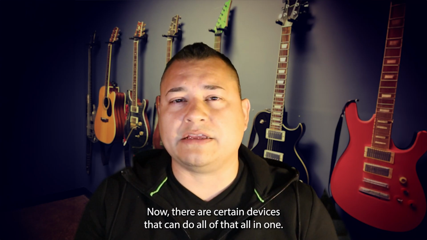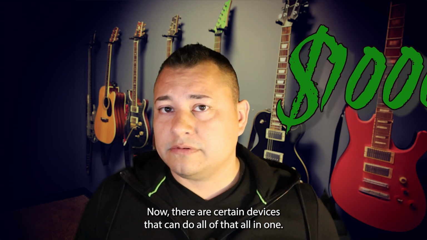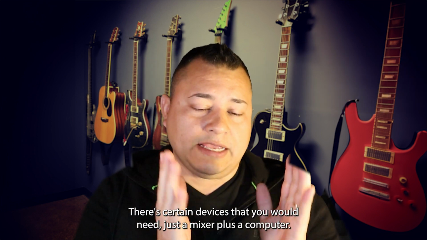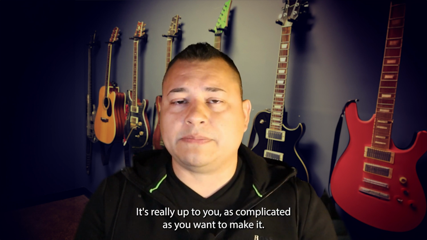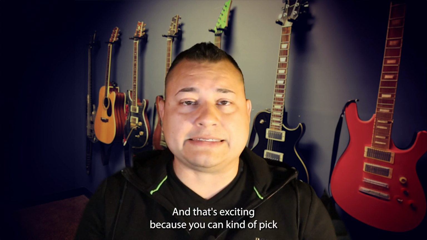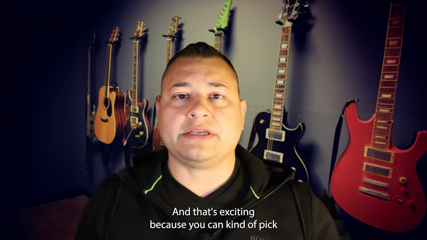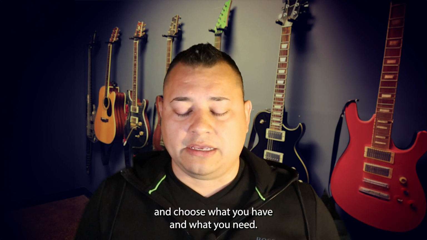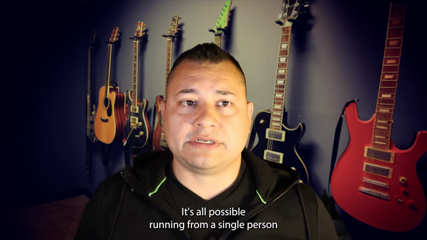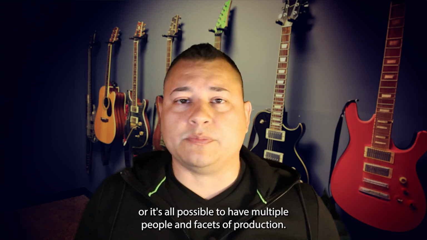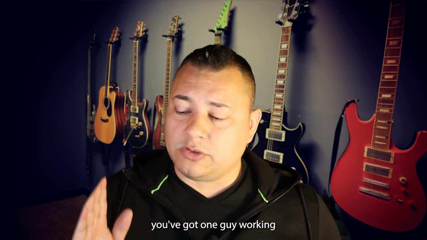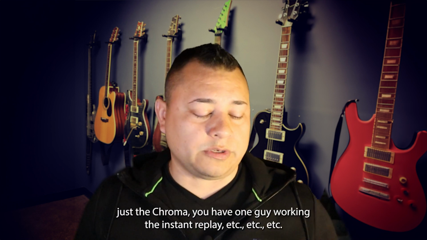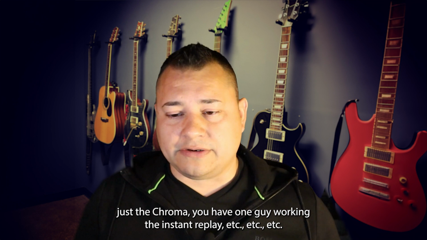Now there are certain devices that can do all of that all in one. There are certain devices where you would need just a mixer plus a computer. It's really up to you, as complicated as you want to make it. And that's exciting because you can pick and choose what you have and what you need. It's all possible running from a single person, or you can have multiple people in facets of production. For example, you have one guy just on the camera switch, one guy working just the chroma, one guy working the instant replay, etc.